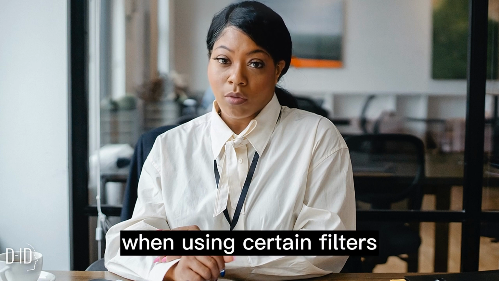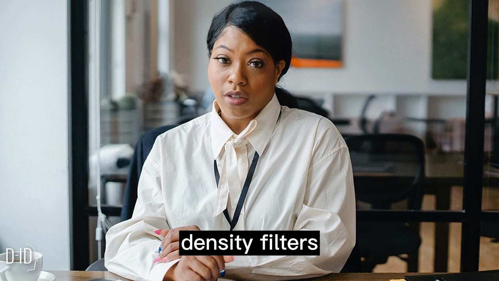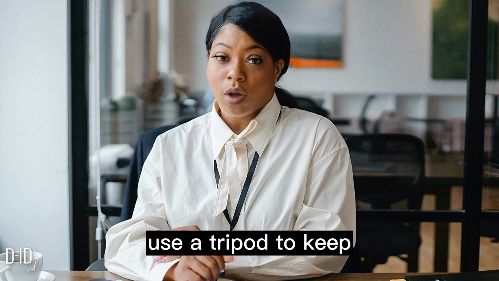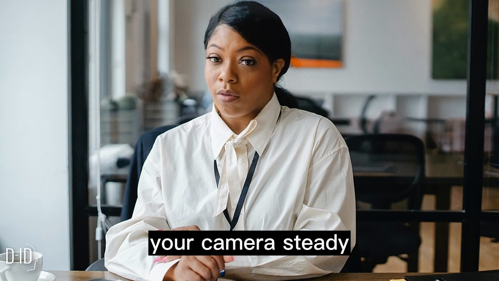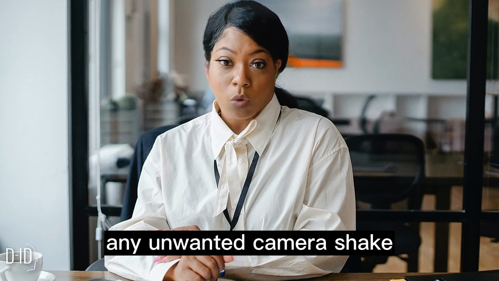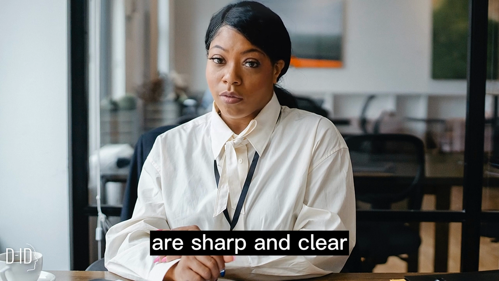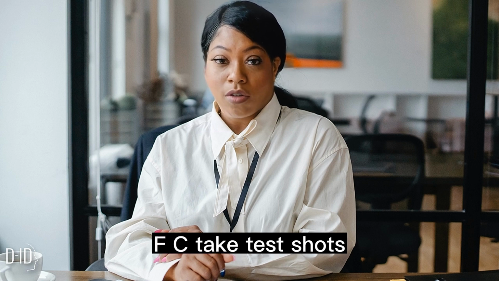When using certain filters, such as neutral density filters for long exposures, it is essential to use a tripod to keep your camera steady. This will help prevent any unwanted camera shake and ensure that your images are sharp and clear. C. Take test shots.